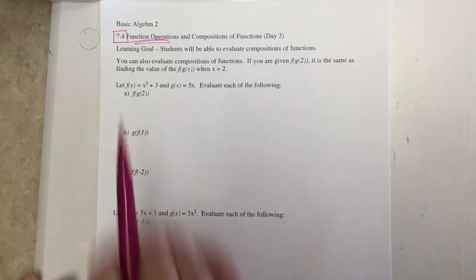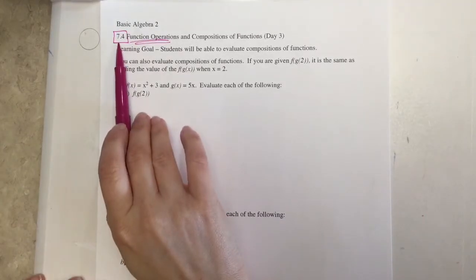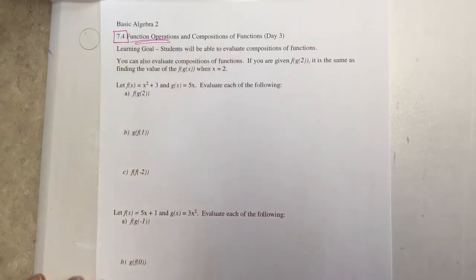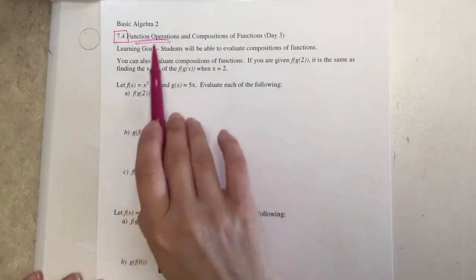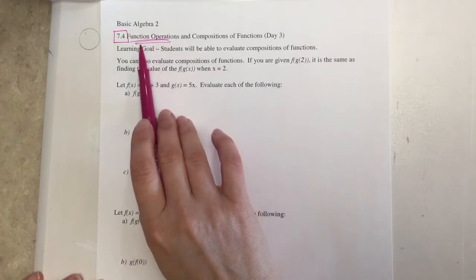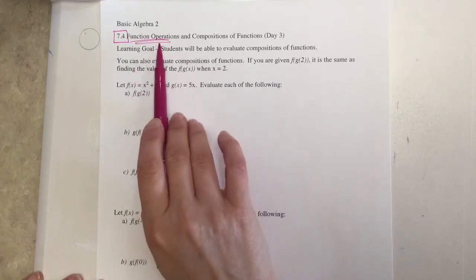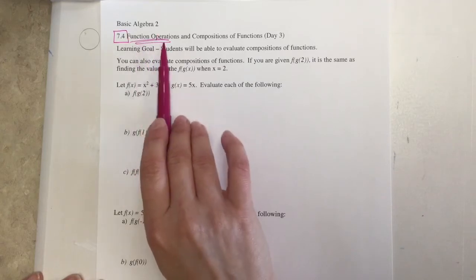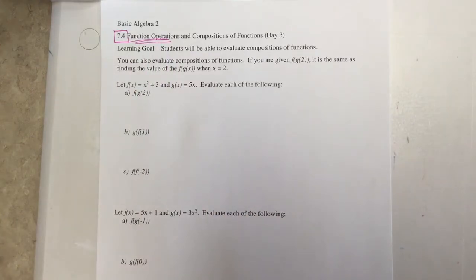Hi guys, today we're going to go ahead and finish up Chapter 7, Section 4. This is our section on function operations and compositions of functions. So just as a review, the first day we did what's called function operations. The cool thing was we were able to take two functions and using an operation such as addition, subtraction, multiplication, or division, we were able to combine those two functions to form a new function.